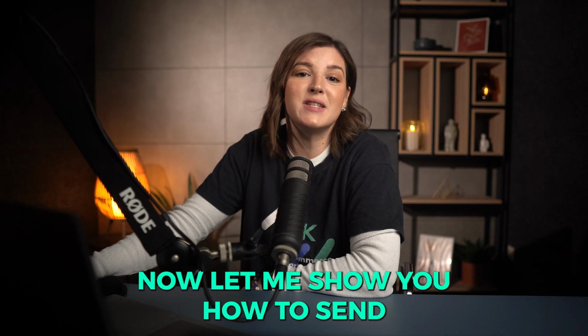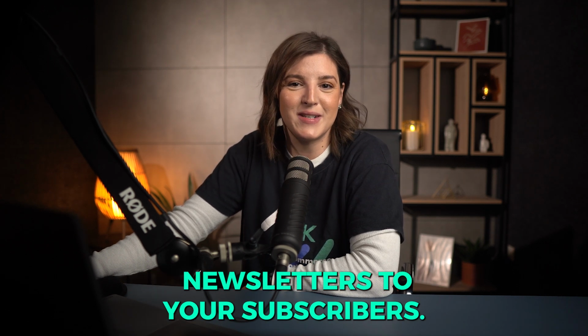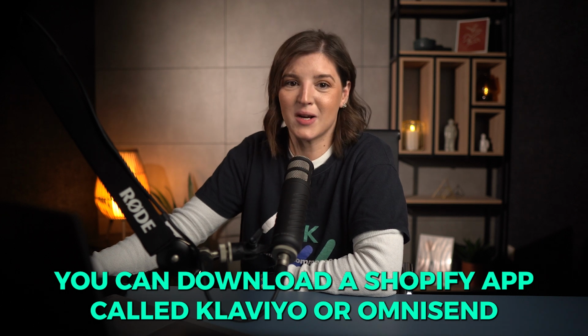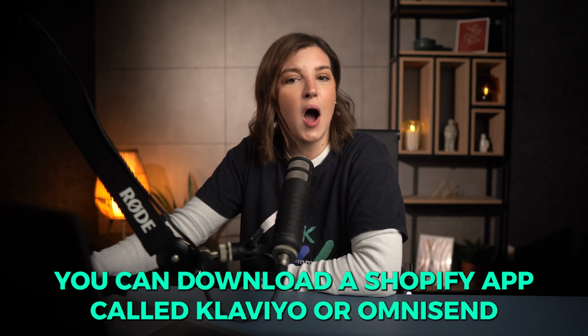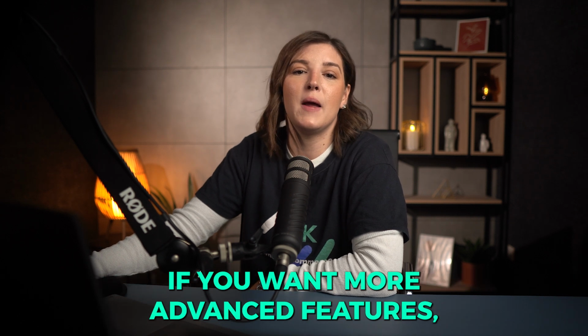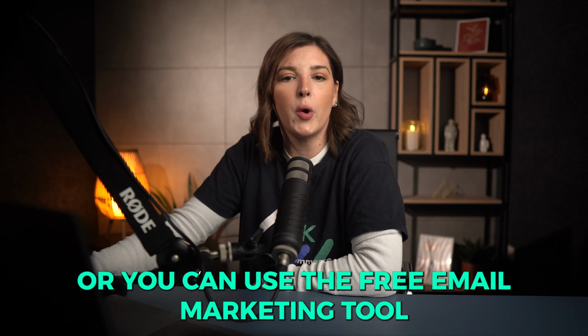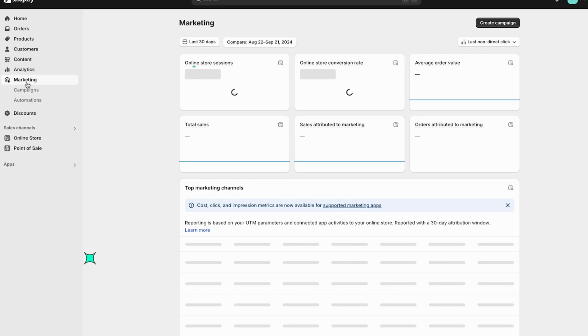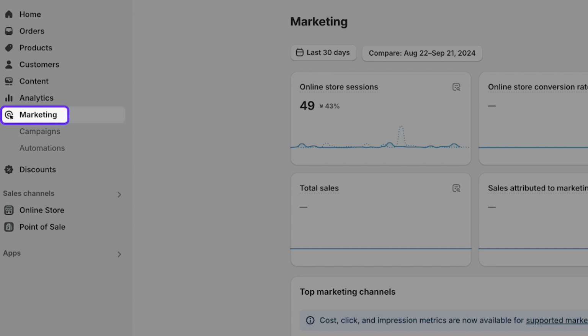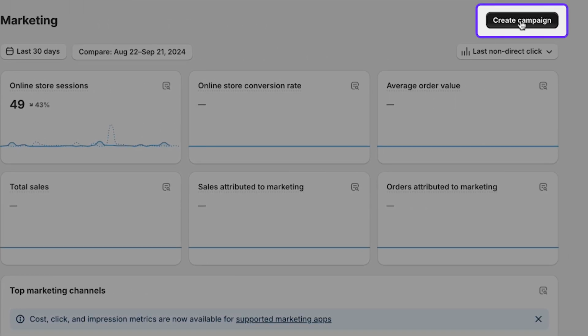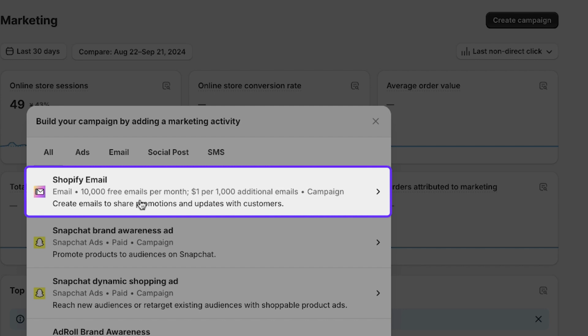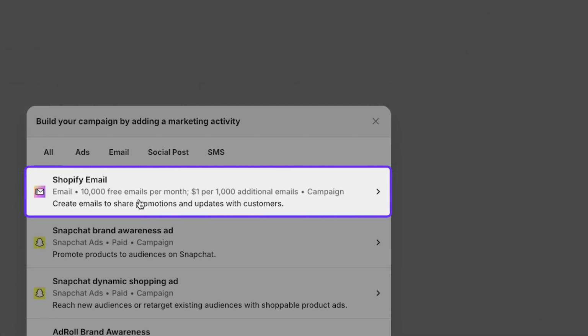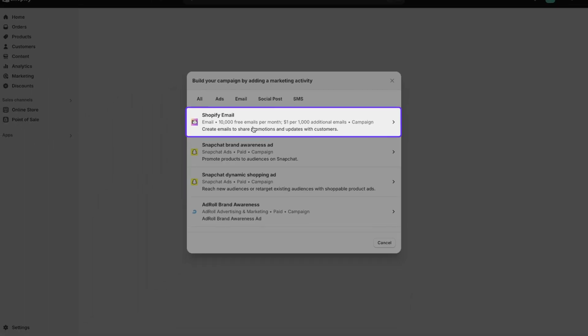Now let me show you how to send newsletters to your subscribers. You can download a Shopify app called Klaviyo or Omnisend if you want more advanced features, or you can use the free email marketing tool provided by Shopify. For this, you will need to go to Marketing and click on Create Campaign. Here, you can look for Shopify email, which allows you to send up to 10,000 emails free for every month. After that, you'll need to pay $1 for every additional 1,000 emails.